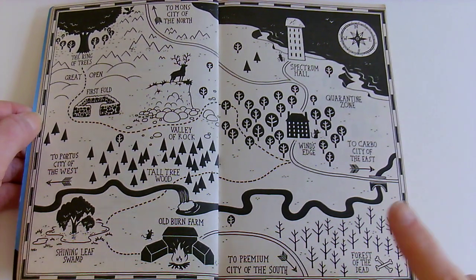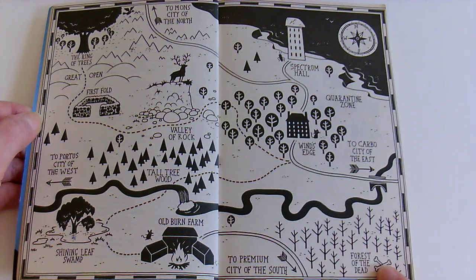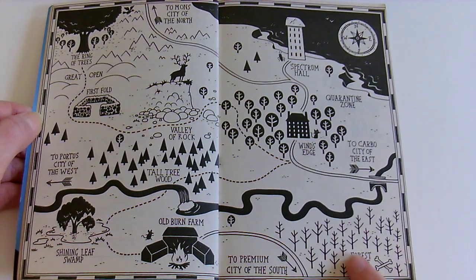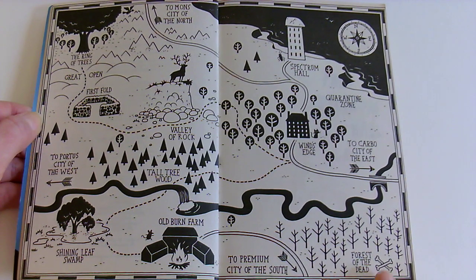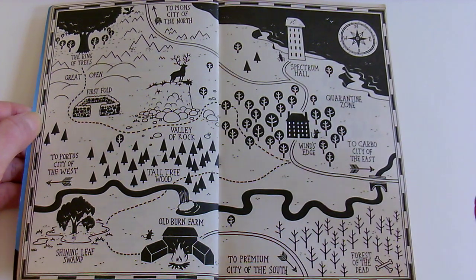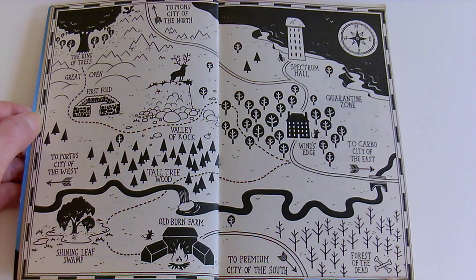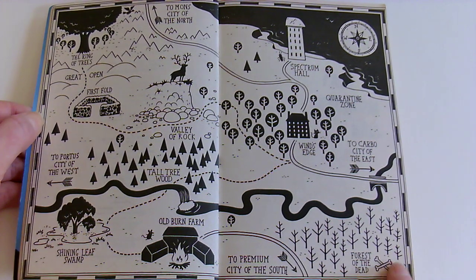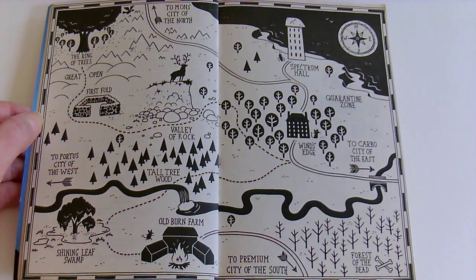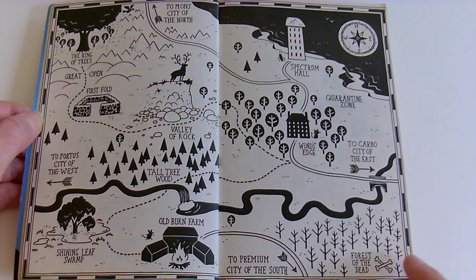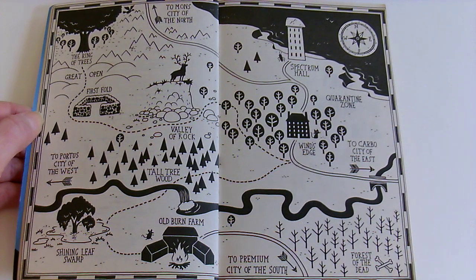Now, one of the interesting things that I spotted is this area here called the Forest of the Dead. Now, you notice that lots of maps actually include symbols as well. So here we've got a symbol of two bones crossed over. And what you might notice is something about the trees as well.